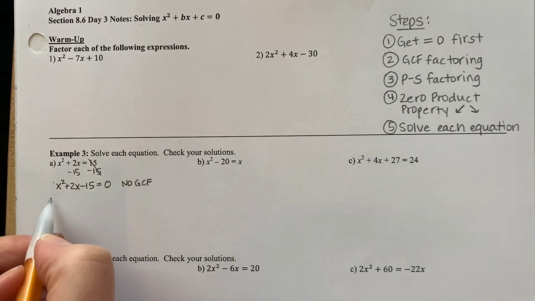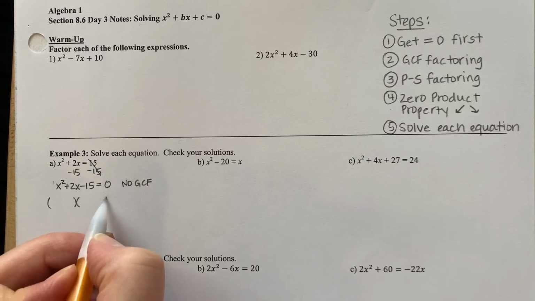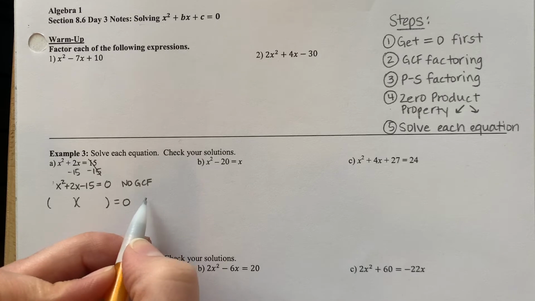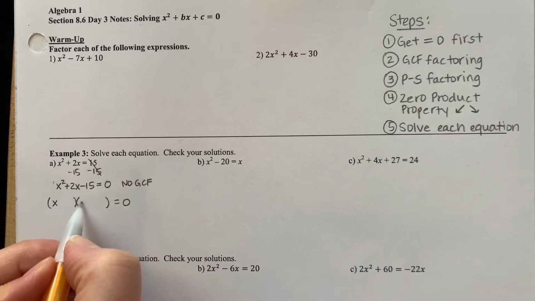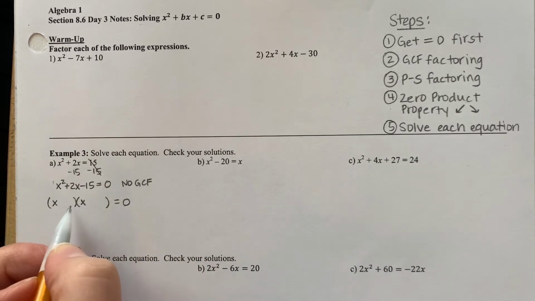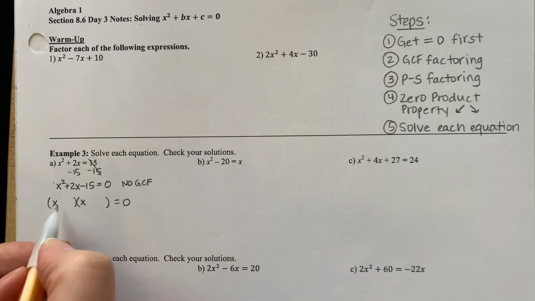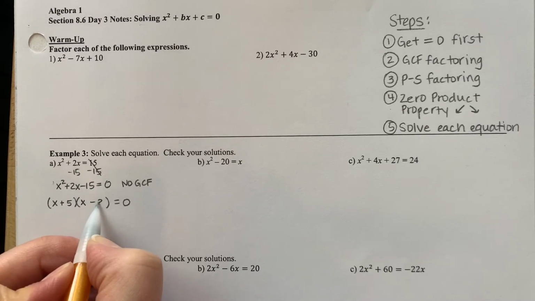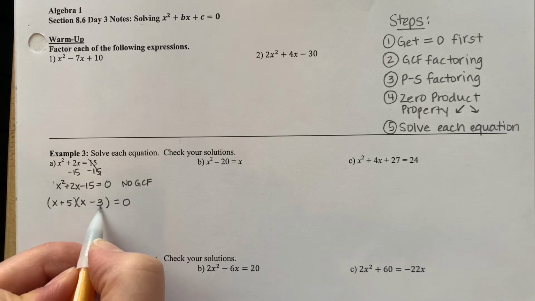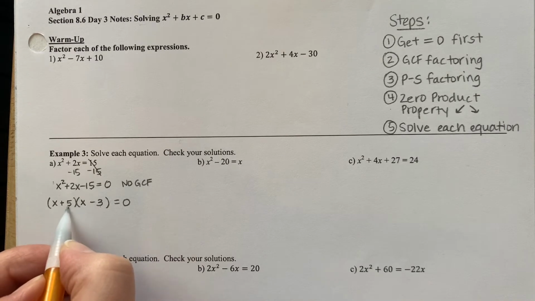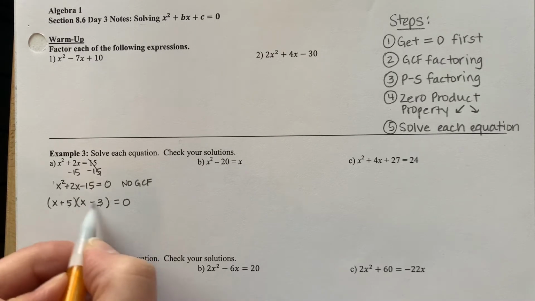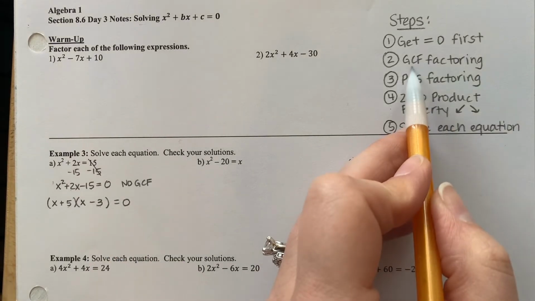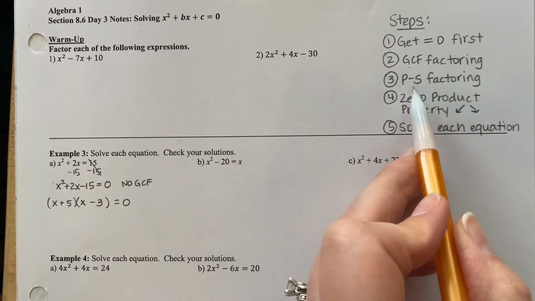Next, because we have a trinomial, we're going to move forward into product sum factoring. If you need to make the product sum chart off to the side, please do so. To make this video as short as possible, I'm not going to be doing the chart. The factors that work here are a positive 5 and a negative 3. Positive 5 times negative 3 gets me a negative 15. Positive 5 plus a negative 3, or minus 3, gets me the positive 2. So we checked for GCF factoring. We then did product sum factoring.